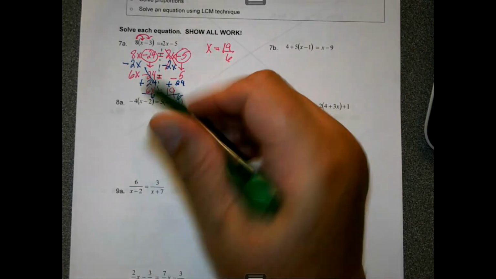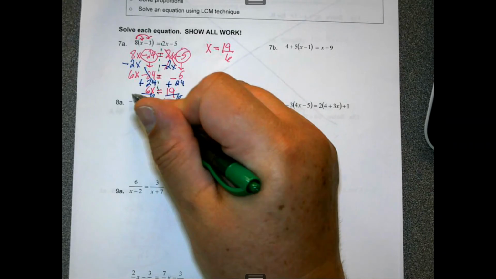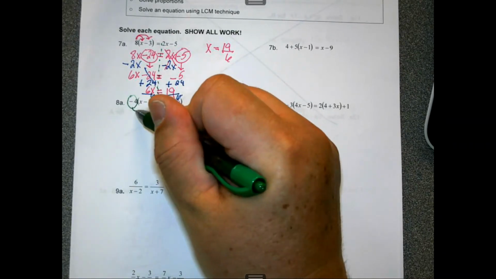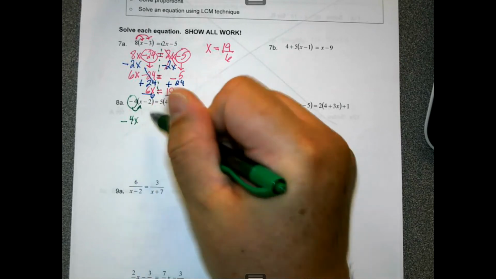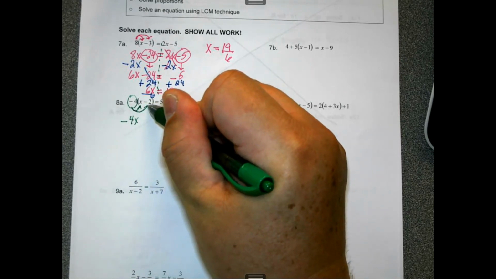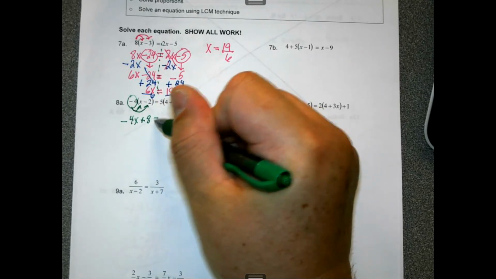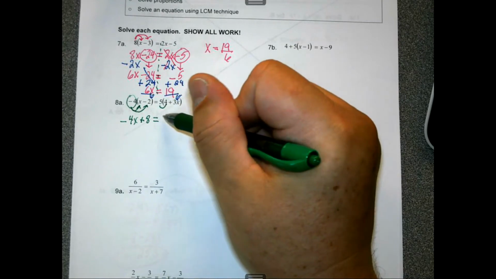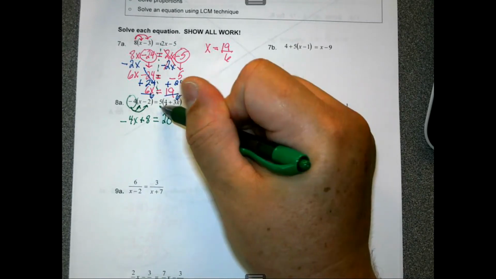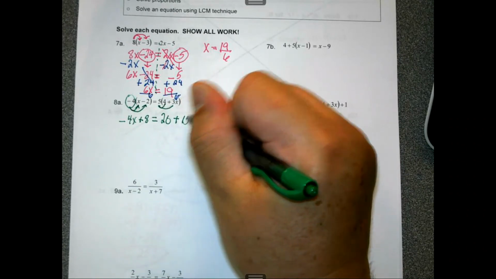Okay, number 8 is a double distribution problem, one on each side. Negative 4 times x, negative 4x. Negative 4 times negative 2 is a positive 8. 5 times 4 is 20. 5 times positive 3x, positive 15x.